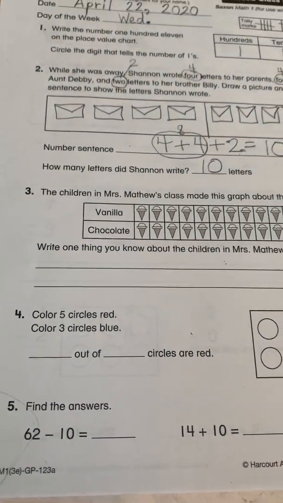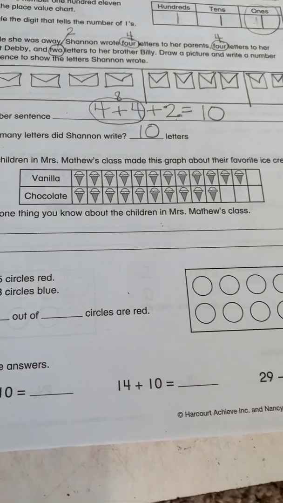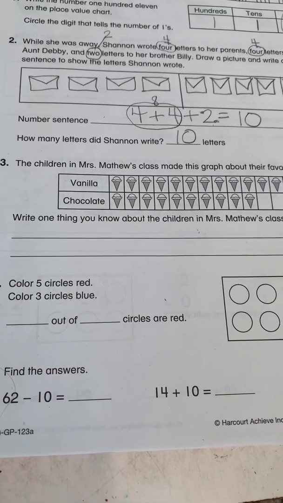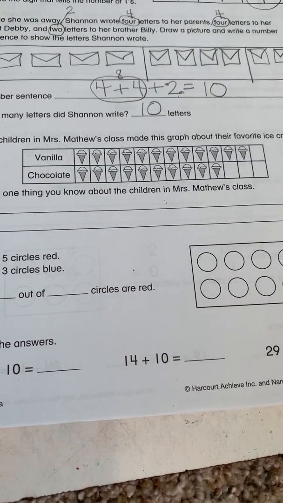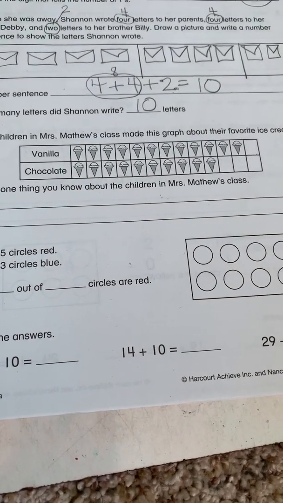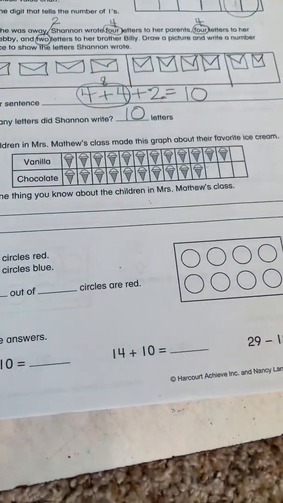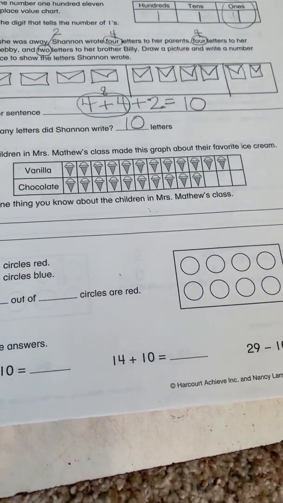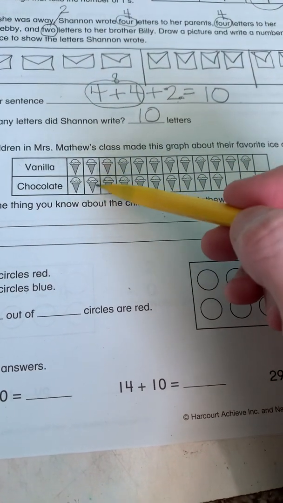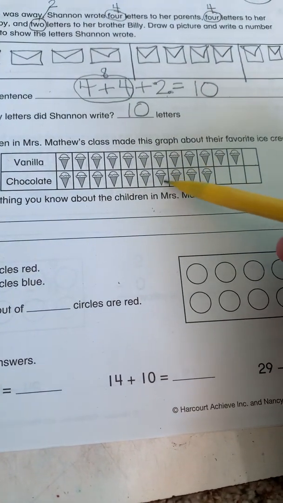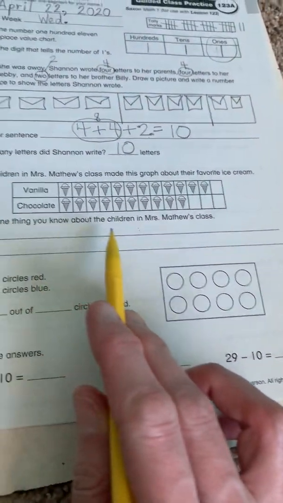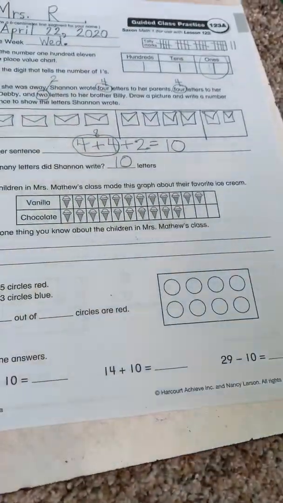Number 3 is a graph. The children in Mrs. Matthews' class made this graph about their favorite ice cream. Write one thing that you know about the children in Mrs. Matthews' class. Now, one thing that I don't know is how many boys and girls are in the class. Well, I do actually know that, but I don't know how many are boys and how many are girls. But I could say how many kids are in the class. 2, 4, 6, 8, 10, 12, 14, 16, 18, 20, 21, 22. I could say there are 22 children in the class.